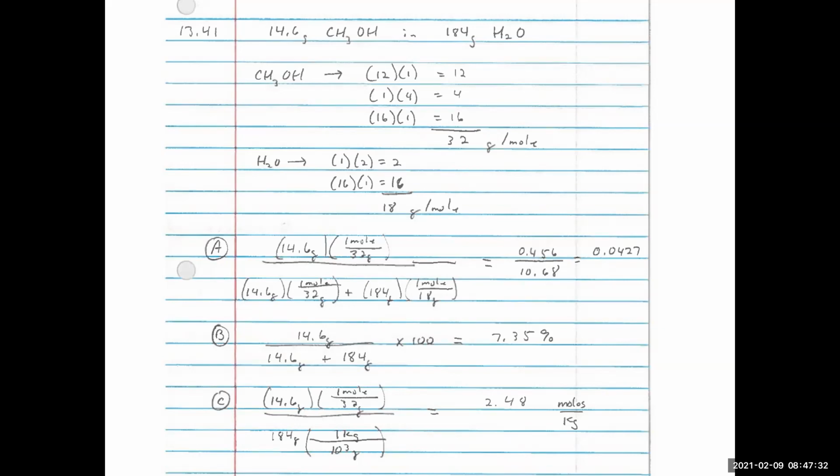And then in the denominator, we have 184 grams, and we want to change that to kilograms, because remember, it's moles per kilogram of solvent. So we just simply can do the conversion of 1 kilogram is equal to 10 to the third grams. If we go ahead and do that math, we get 2.48 moles per kilogram.